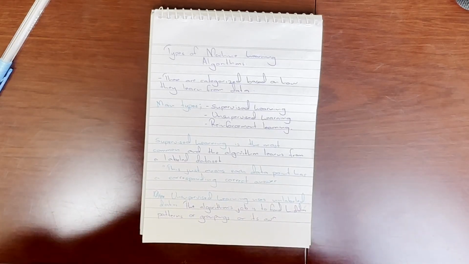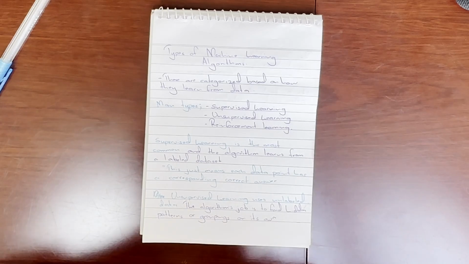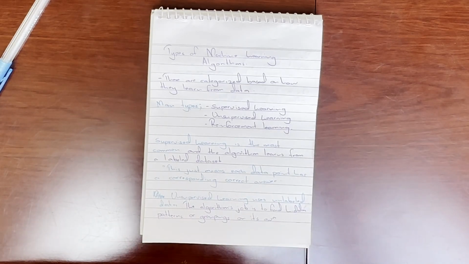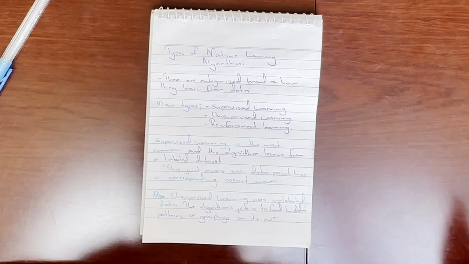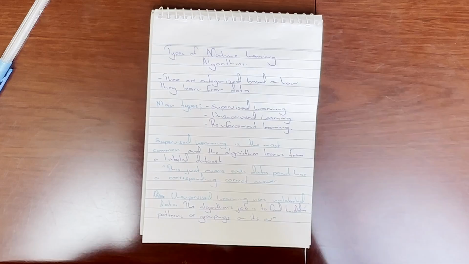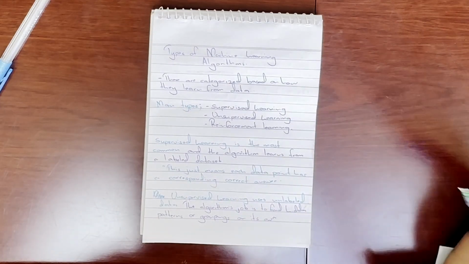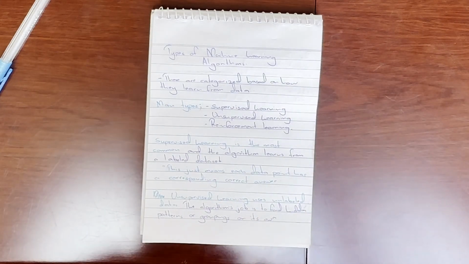Hello, I'll be talking about the types of machine learning algorithms. Previously we were seeing how to check if our model is correctly classifying items as they actually are. Now I'll look lightly into the types of machine learning algorithms.